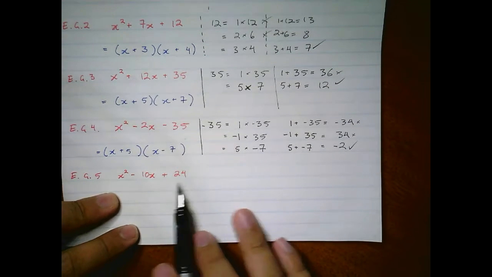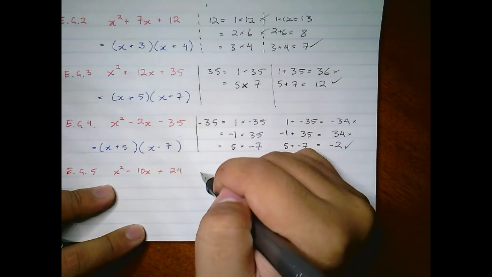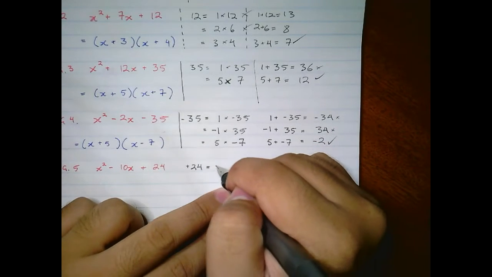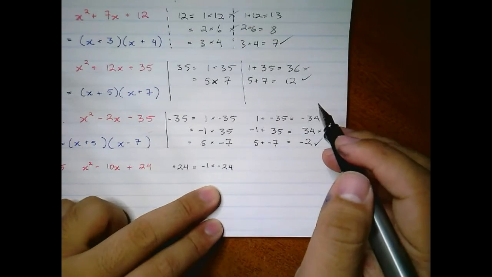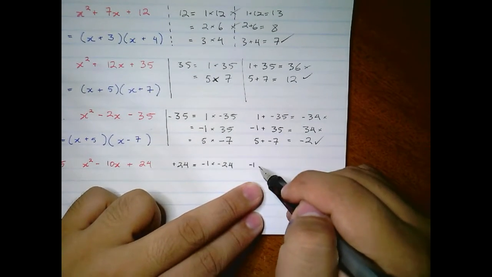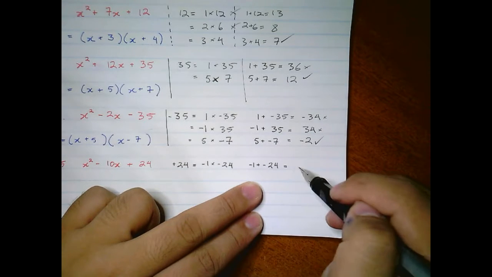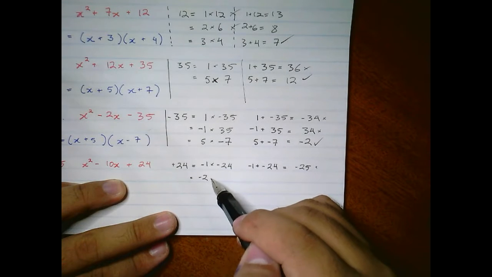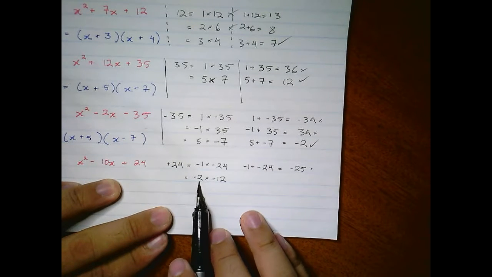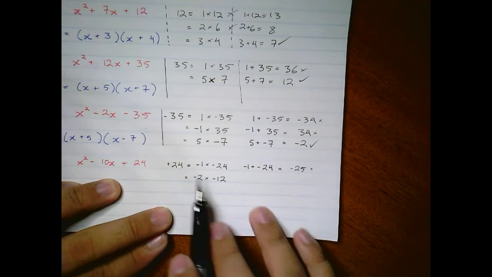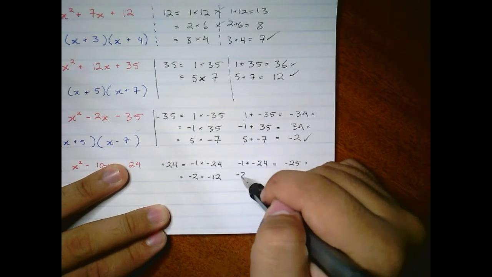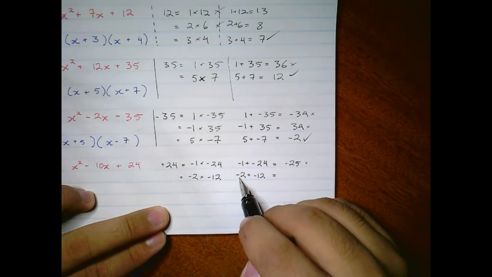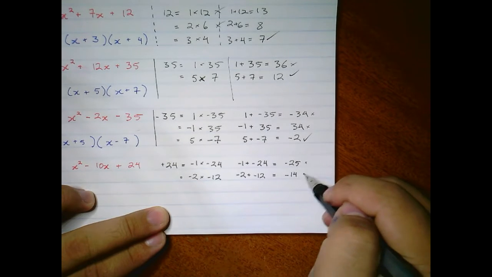Okay, so let's test out factors of 24. So positive 24. It can be negative 1 times negative 24. Let's test this out. Negative 1 plus minus 24. Well, that's negative 25, so that doesn't work. We don't want that. 24 can be negative 2 times negative 12. 2 times 12 is 24, so negative 2 times negative 12 is positive 24. So let's test this out. Negative 2 plus minus 12. Well, that gives us negative 14, so that doesn't work.